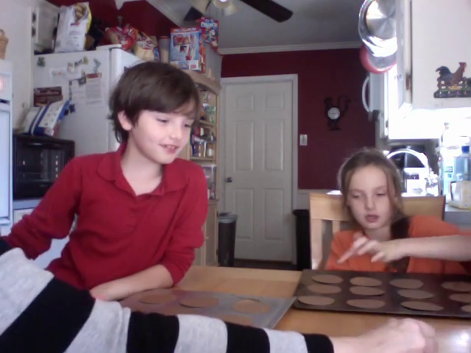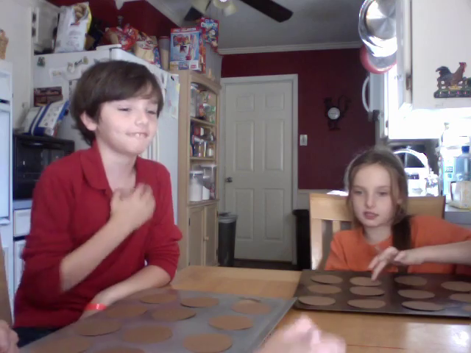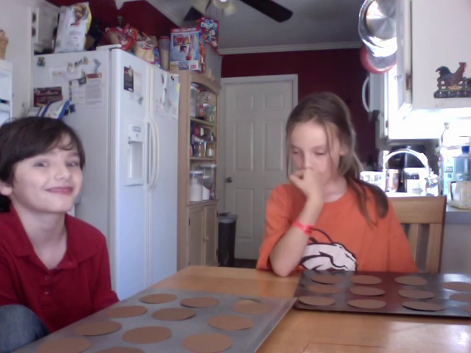One other way we can do this is if I don't have a cookie sheet. Here's my cookie sheet, and I need to fit 12 cookies on there, so I need to think about how I can divide it evenly. How would I make my rows and my columns? I'm going to divide it into equal pieces.